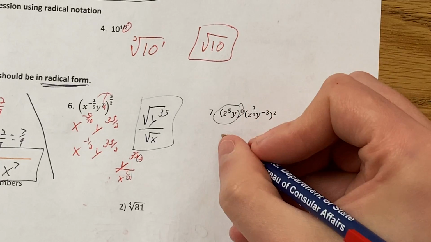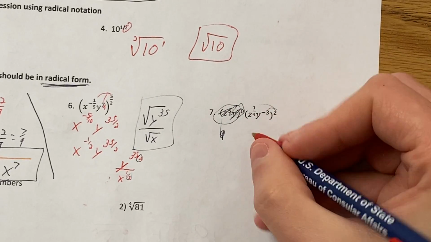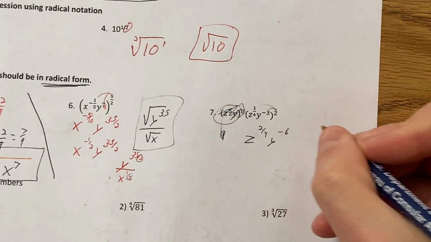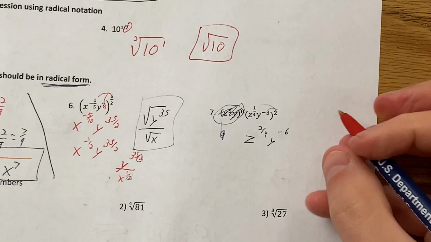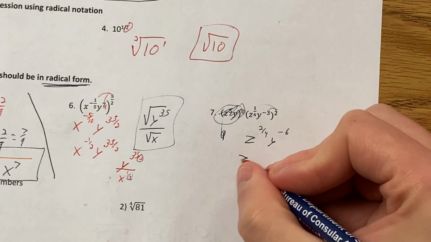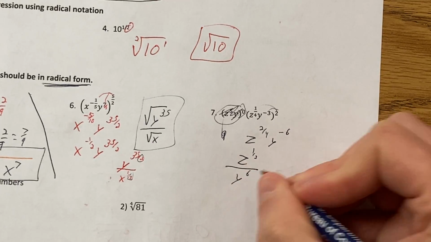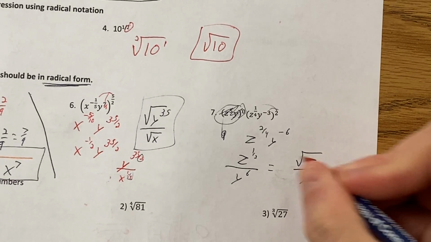Anything to the 0 is just 1, so that just cancels out. Distribute this 2, you get z to the 2/4 and y to the negative 6th. Feel free to pause and look at it or rewind if it's too fast. Z to the 1/2 over y to the 6th, which is the same thing as the square root of z over y to the 6th.